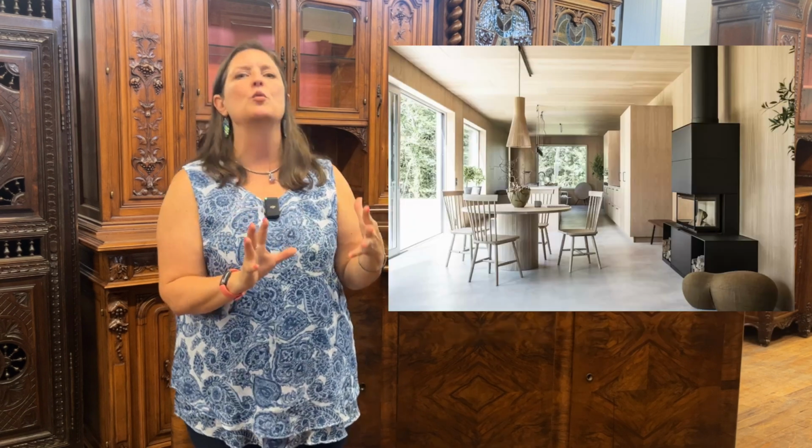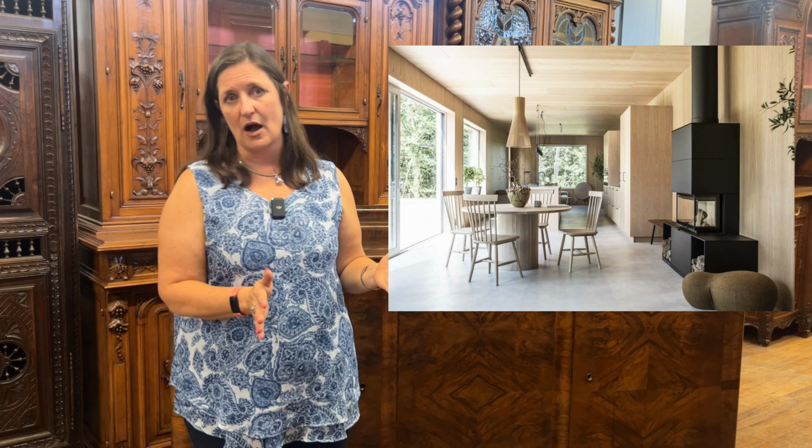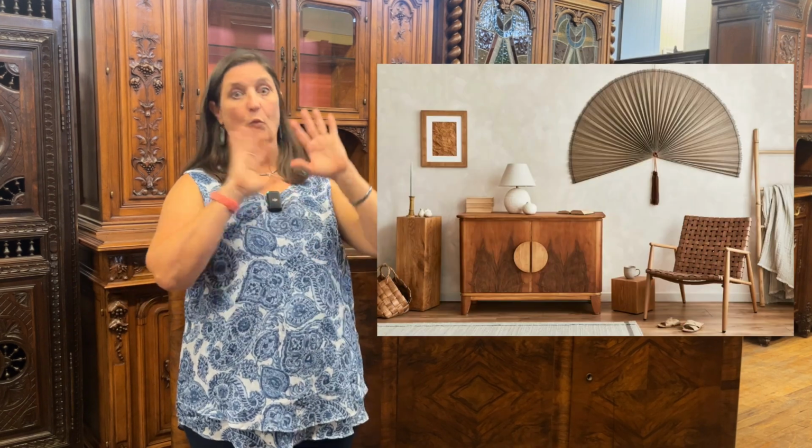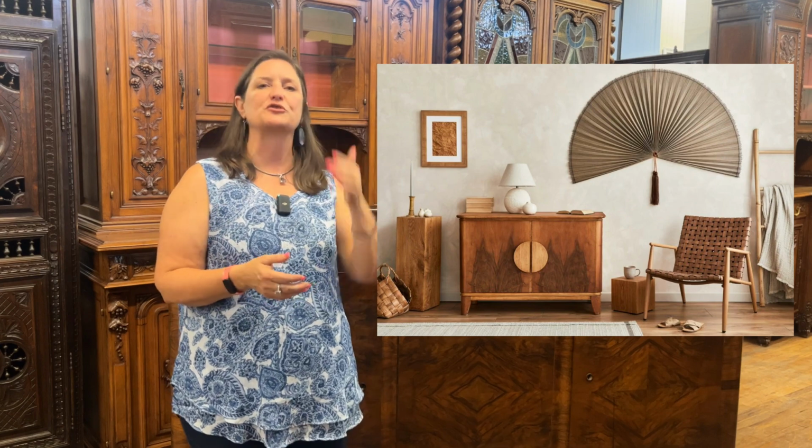So they're throwing in wood, but the wood is very light in color, and they prefer very light walls, like white walls or white upholstery or very neutral colors. And it's because the winters are very, very dark up in Scandinavia, so it makes sense that they would like light color interiors to bring light into their homes.